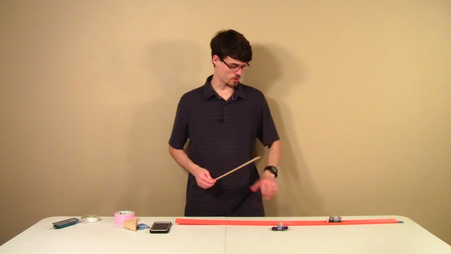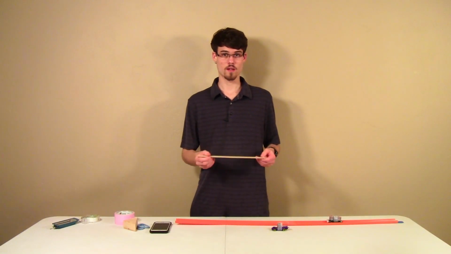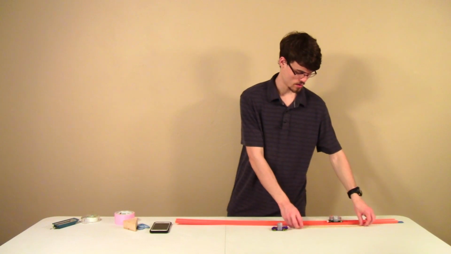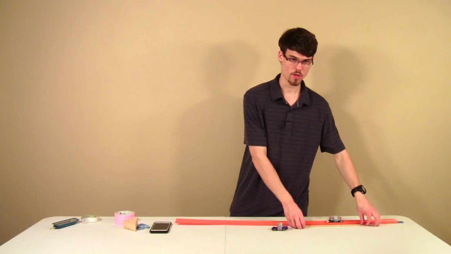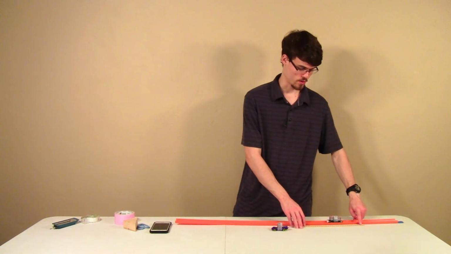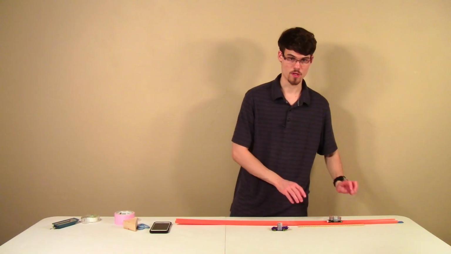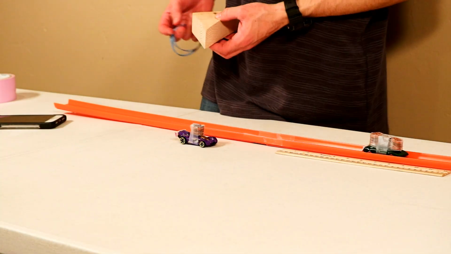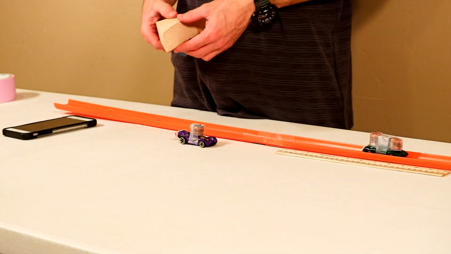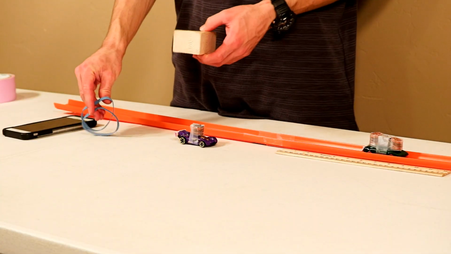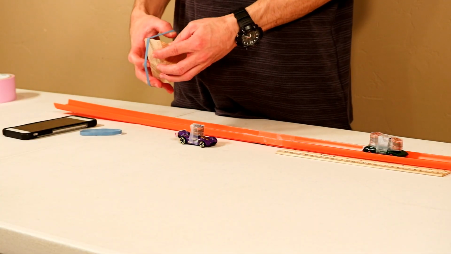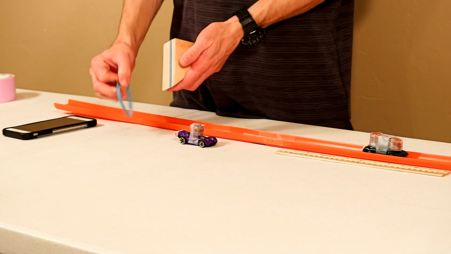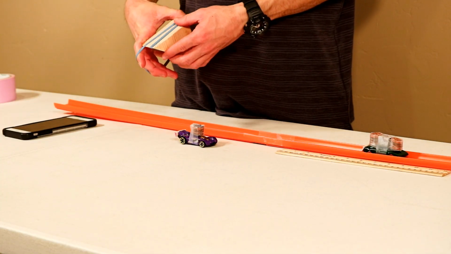Now the last thing we need to do with the track setup is add the ruler. So we'll just place this directly in front of where the collision will occur, and that will allow us to calibrate the footage on the computer. Okay, now I just need to set up my camera, so I'm going to use my smartphone for that, and the wood block and rubber bands. So I'll just stretch the rubber bands around the wood block, and then slide my phone in behind the rubber bands.